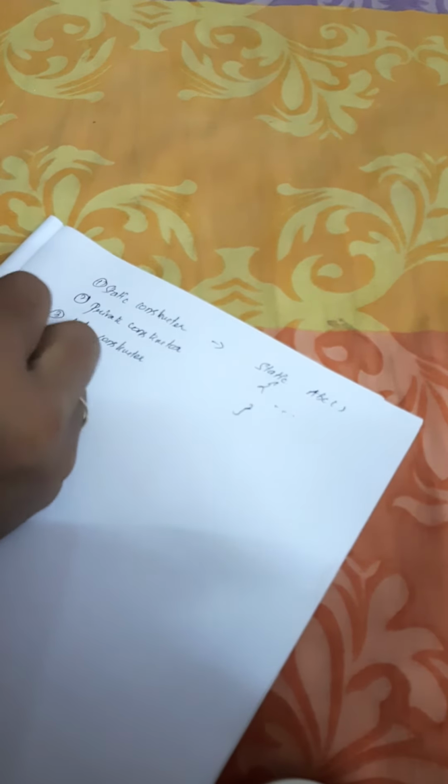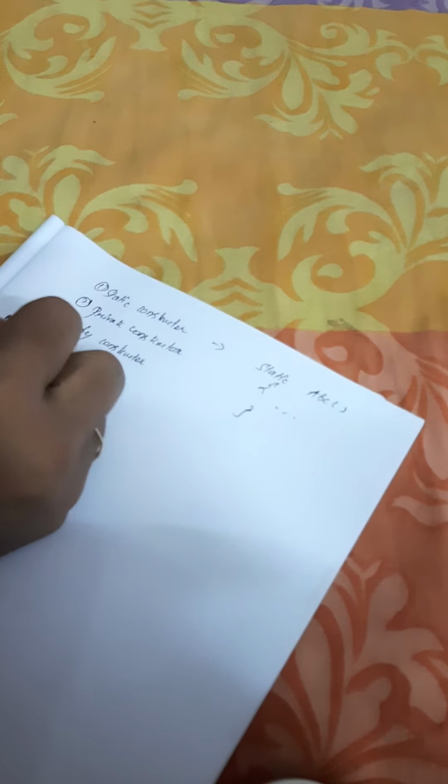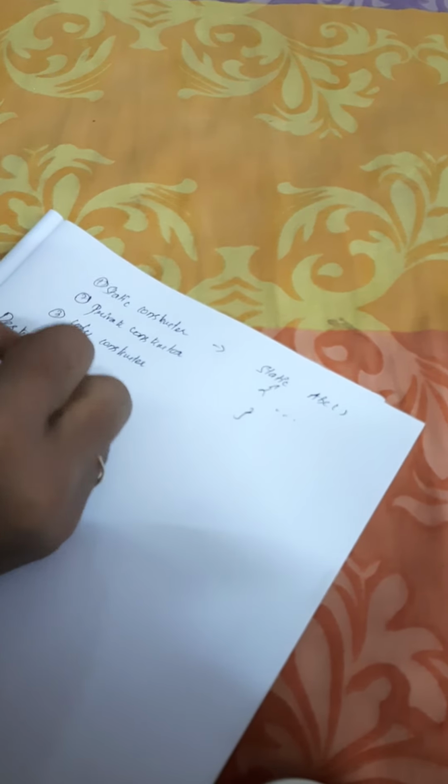And the next is the destructor. What is a destructor? The opposite of a constructor is a destructor. What we did in the constructor, using one single keyword, we constructed many functions.